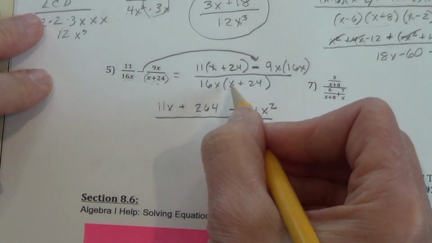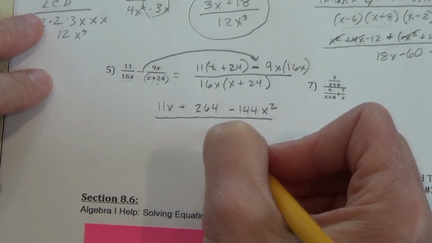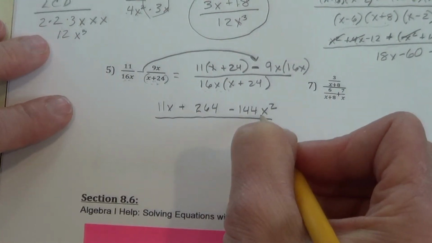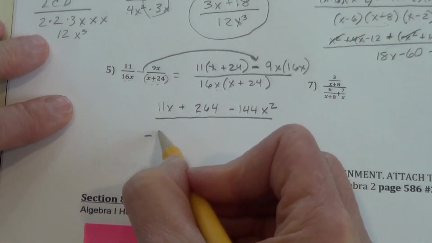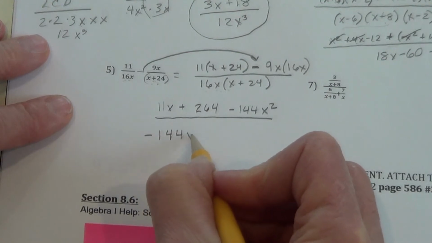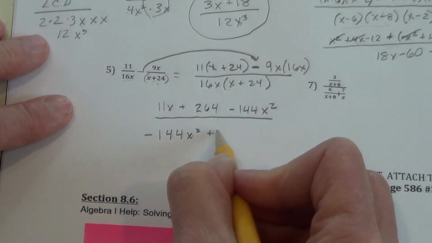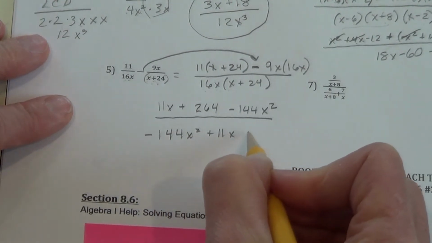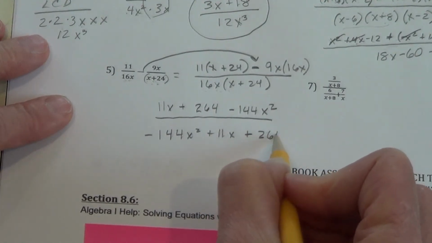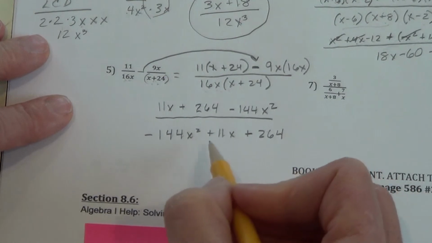I can go ahead and bring down this denominator, but first I want to write this in standard form. I'd have a negative 144x squared plus 11x plus 264.